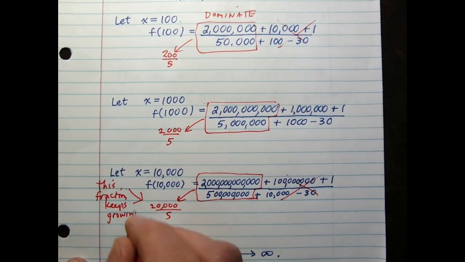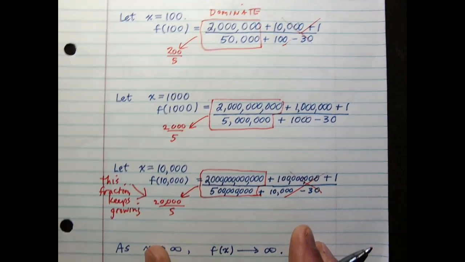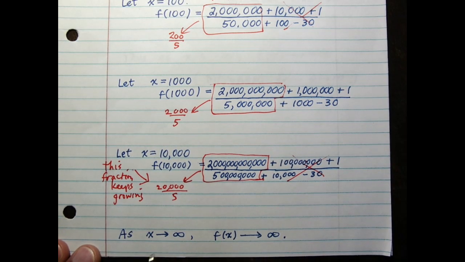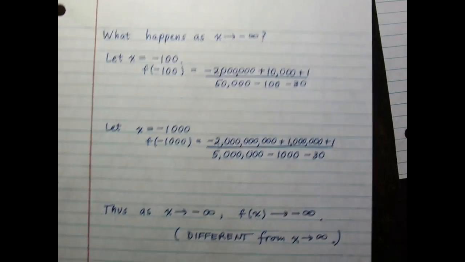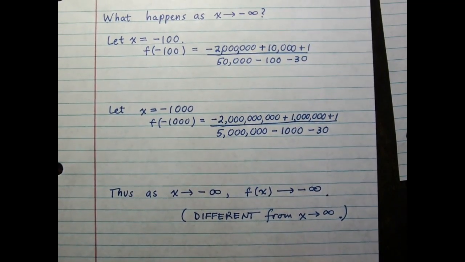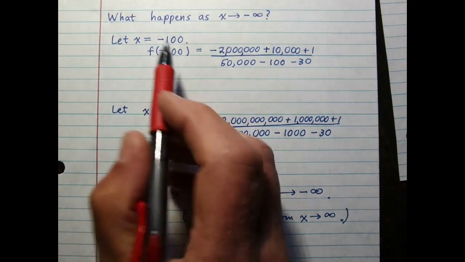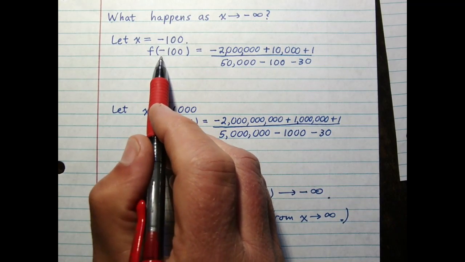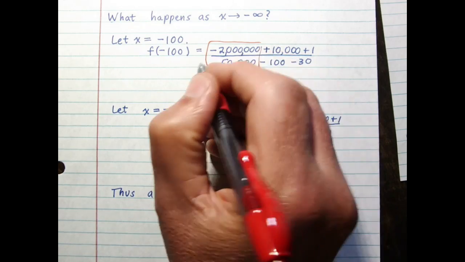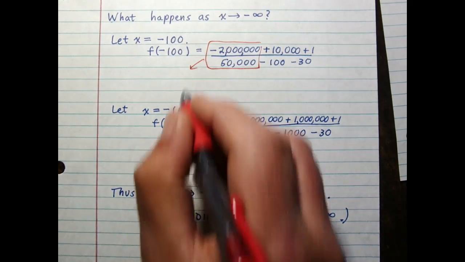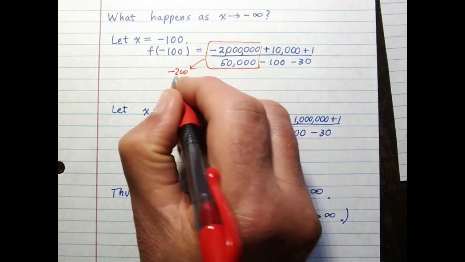And the situation when x is negative, kind of similar, but there's a little twist here, and I just want to make this observation, that with this function, when I plug in negative values of x, this dominating ratio, notice we get negative 200 over 5, and at negative 1,000, the dominating ratio is going to be negative 2,000 over 5.